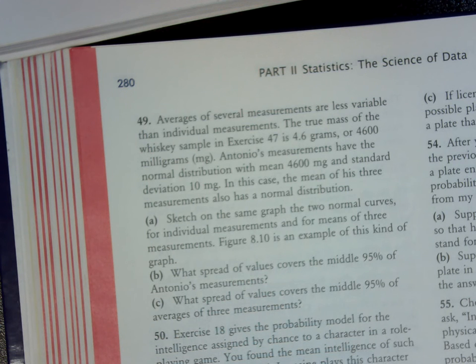Antonio's measurements have a normal distribution with a mean of 4,600 milligrams. The standard deviation is 10 milligrams. In this case, the mean of his three measurements also has a normal distribution.